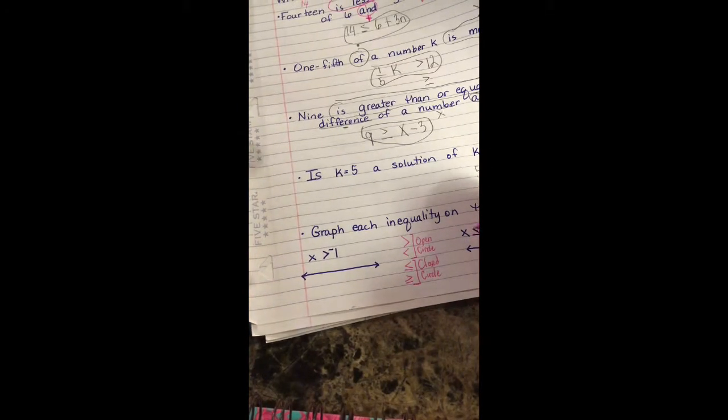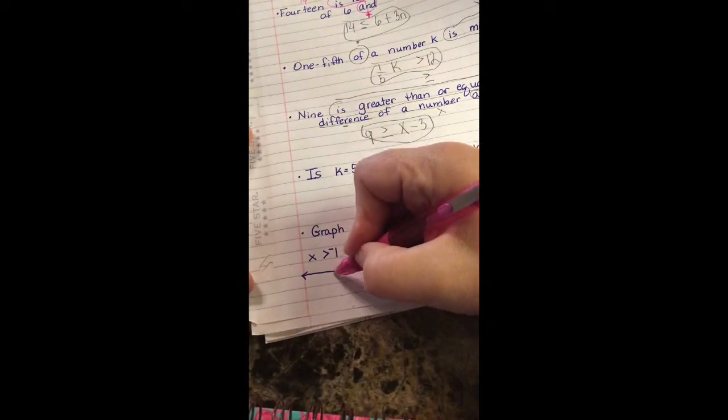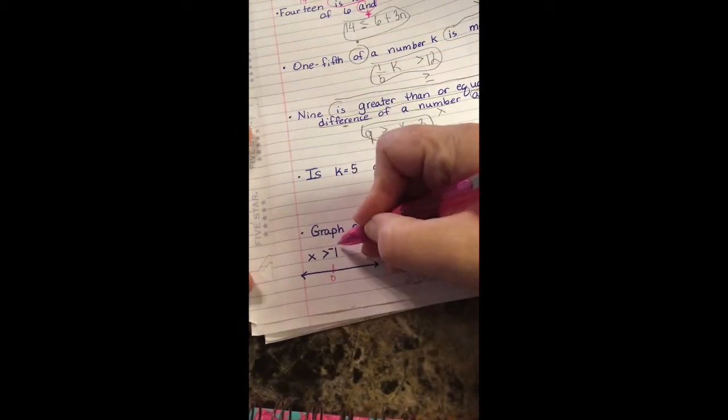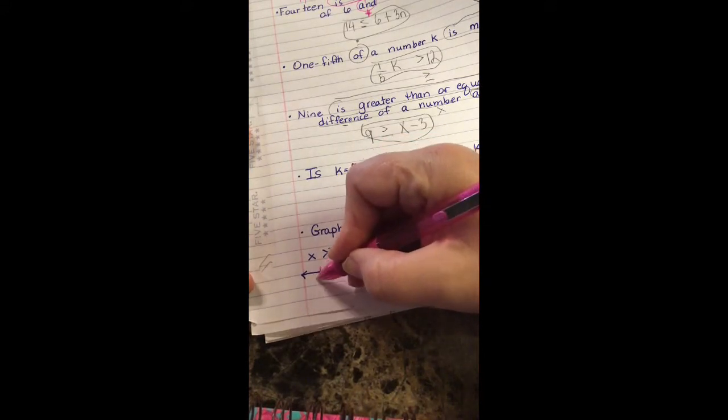So as I look at this first one, I have x is greater than -1. I always put 0 in my number line, and then I put this number in relationship to where 0 is. So -1 is here.